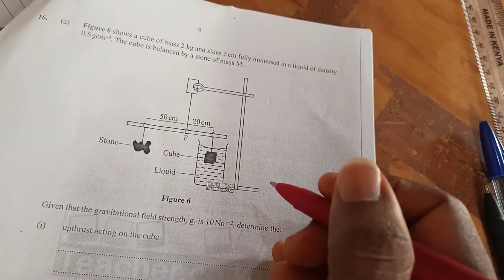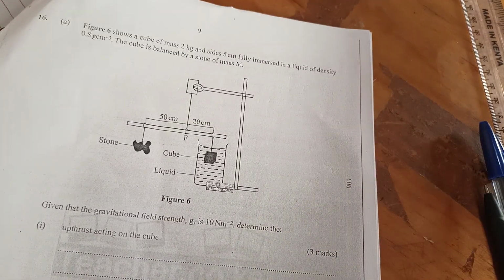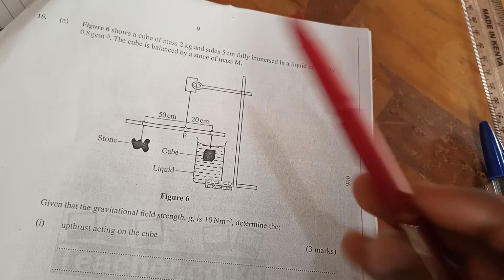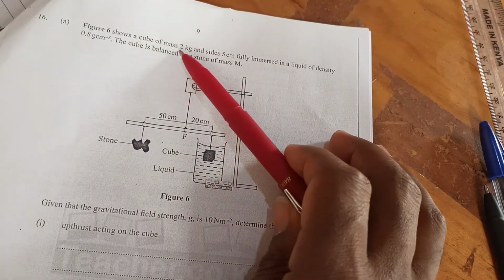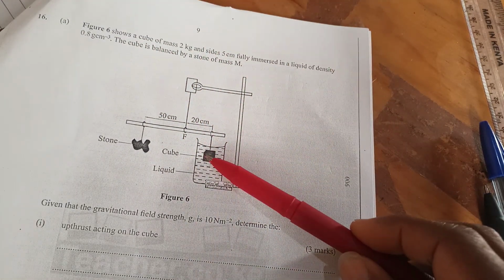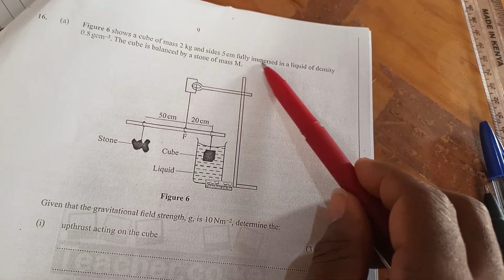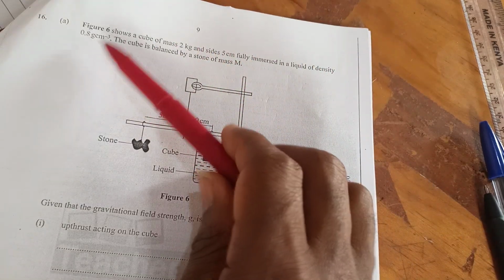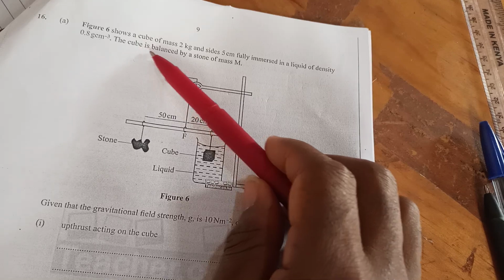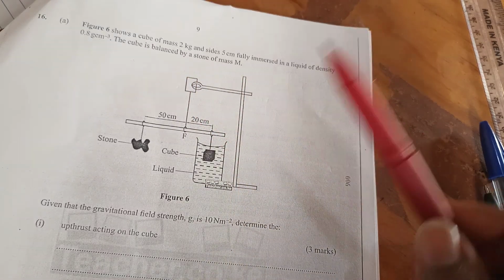So from there we go to number 16. This is a question from floating and sinking. Figure shows a cube of mass 2 kg and size 5 cm fully immersed in a liquid of density 0.8 gram per centimeter cube. The cube is balanced by a stone of mass m.